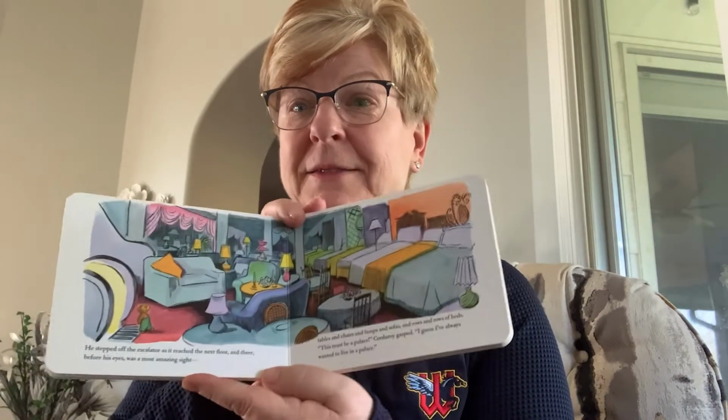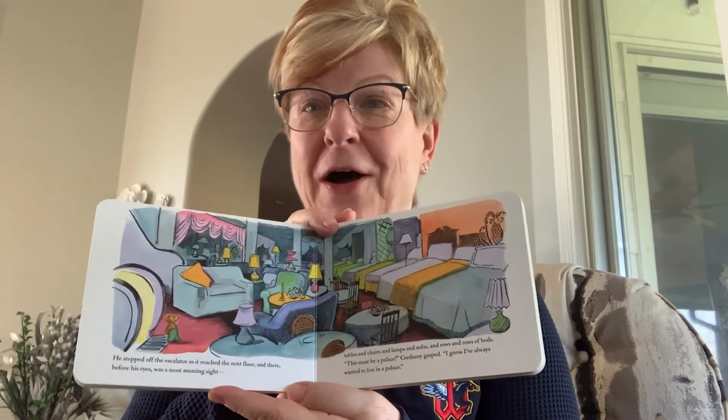He stepped off the escalator as it reached the next floor, and there before his eyes was a most amazing sight. Tables and chairs and lamps and sofas and rows of beds. "This must be a palace," Corduroy gasped. "I guess I've always wanted to live in a palace." Look at all that he saw. First time he'd ever been off the shelf on the first floor. He wandered around admiring the furniture.